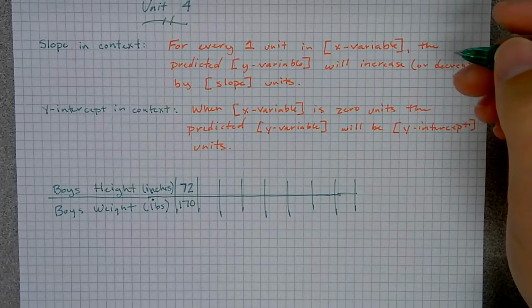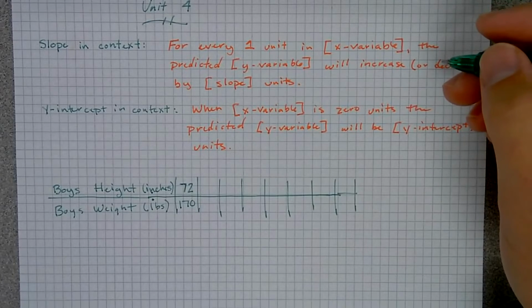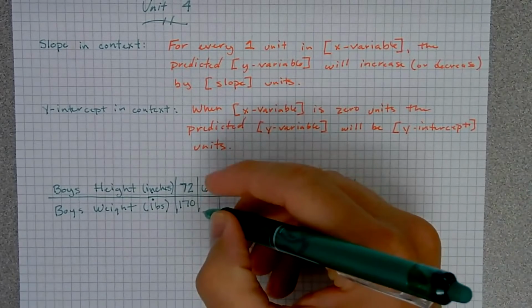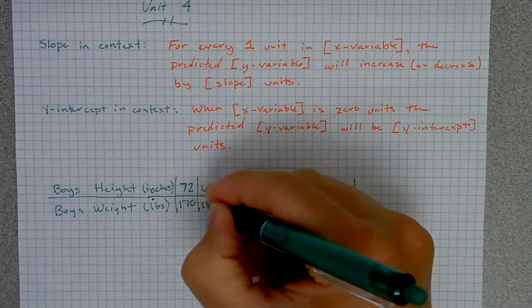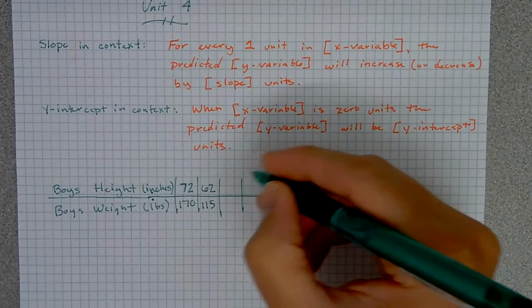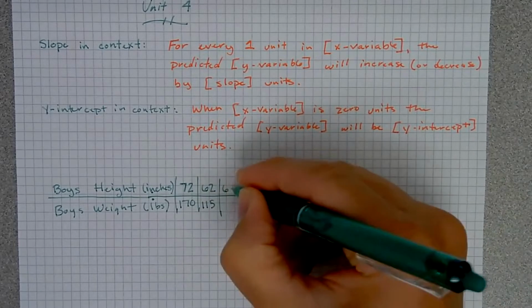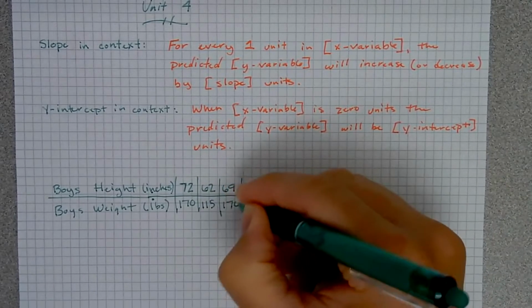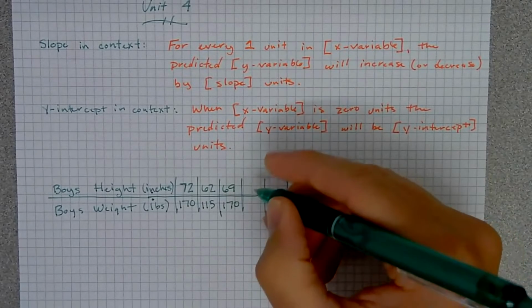Will, how tall are you? 5'2". How much do you weigh? 115. Lucas? 5'9". How much do you weigh? 150. Logan?